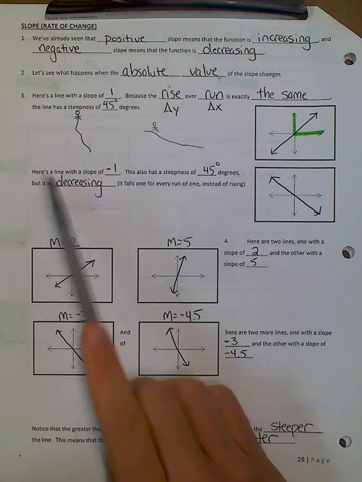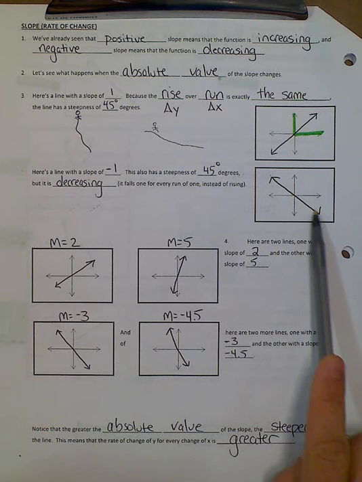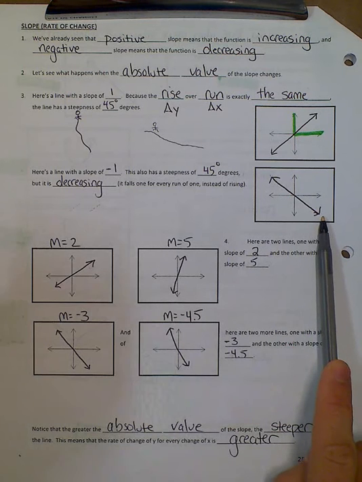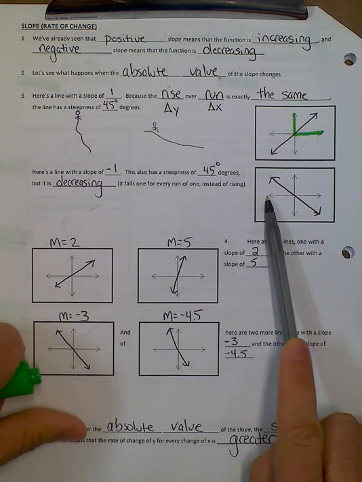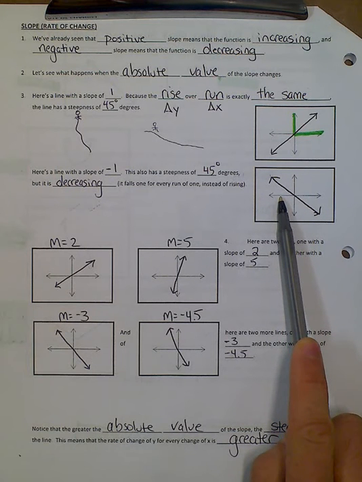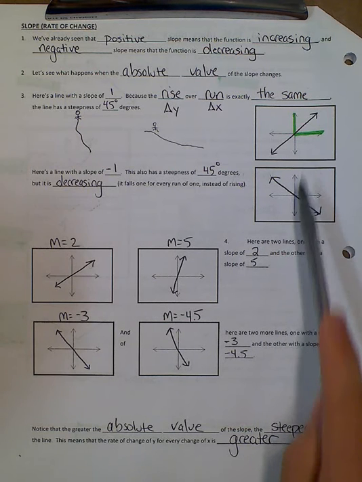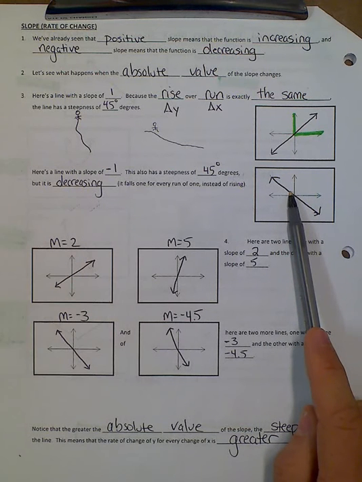Here's a line with a slope of -1. Again, going down. We would also say this is 45 degrees because it's still cutting a 90-degree angle in half. But it's just decreasing. So notice, these two lines, even though one's positive, one's negative, have the same steepness. The same slope. One's going up, one's going down.